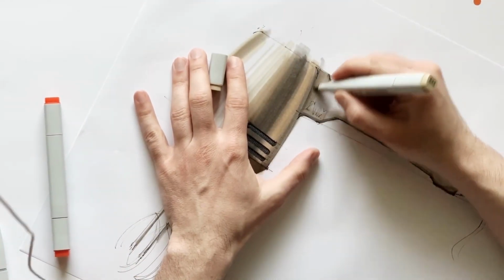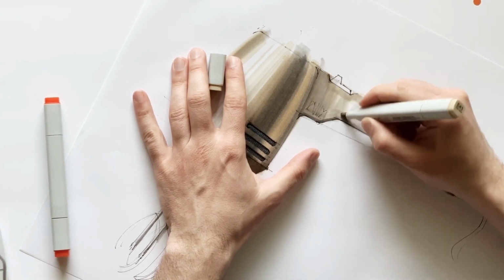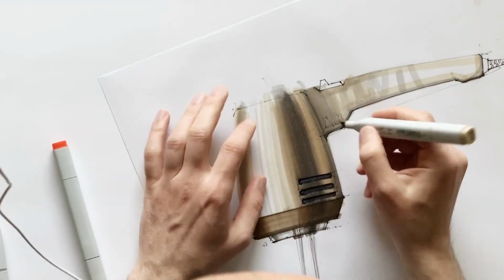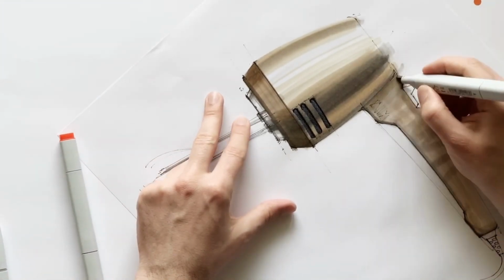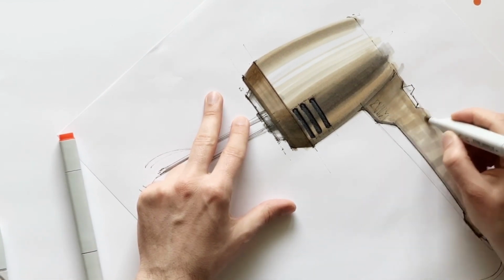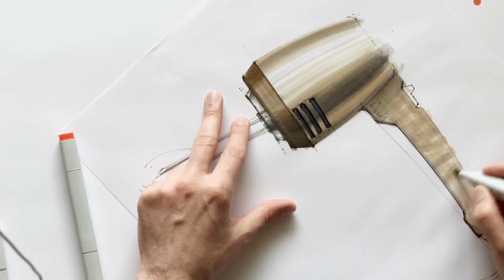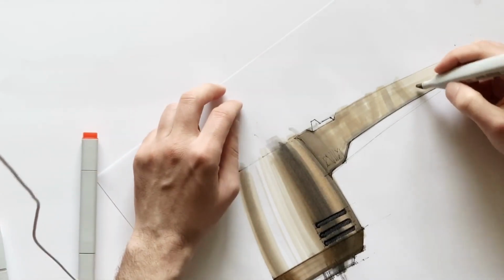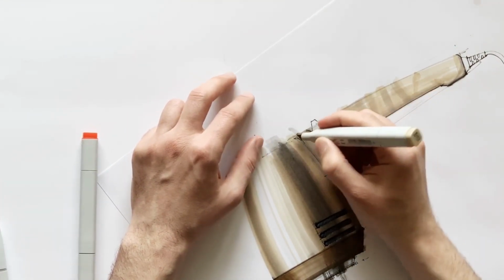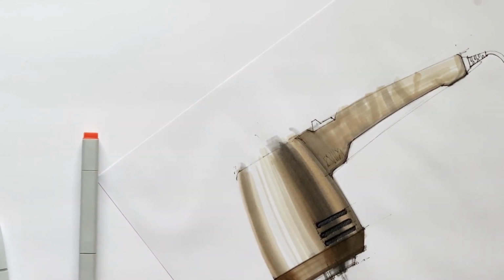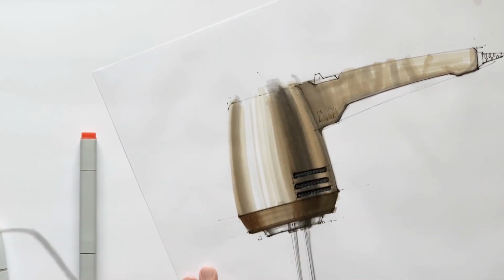And I'll take my paper and the switch part.